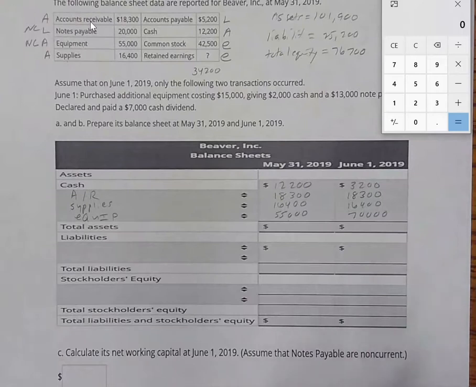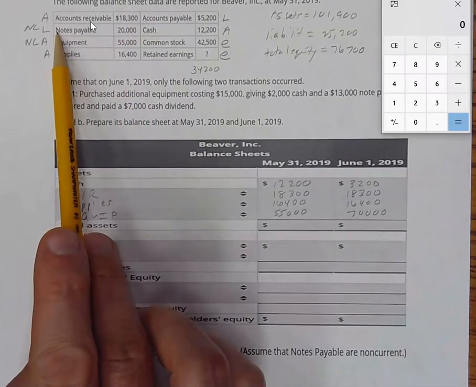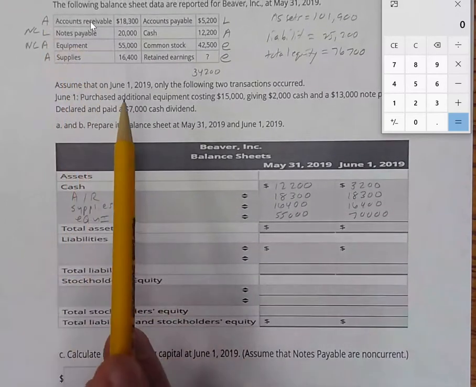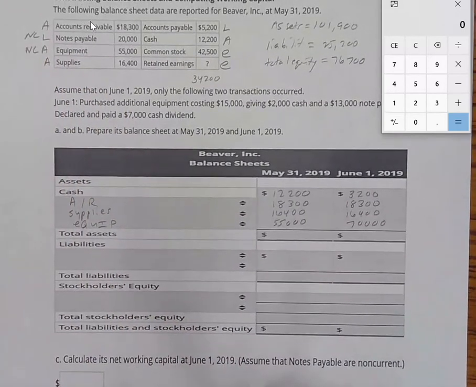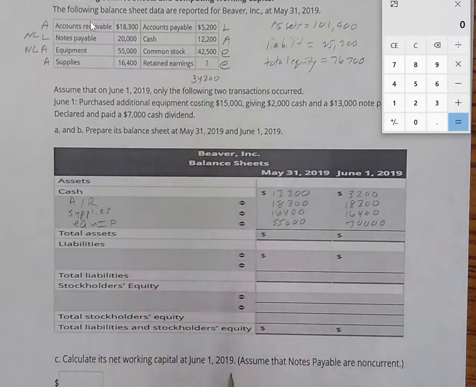Okay, and then let's see here now. We have two spaces for liabilities. If we look back up here, we have a non-current liability, notes payable. Now I'm assuming it's a non-current liability. It doesn't have to be, but probably is. And then we also have accounts payable.